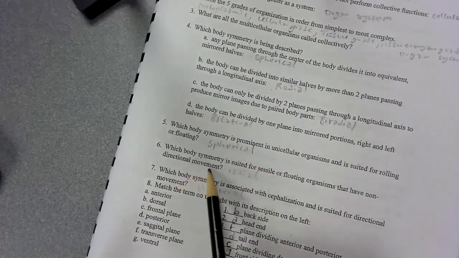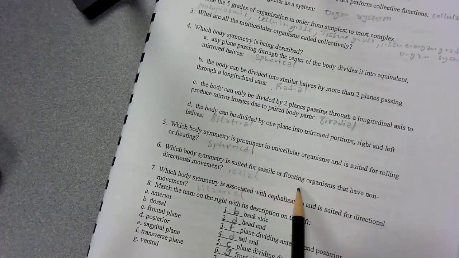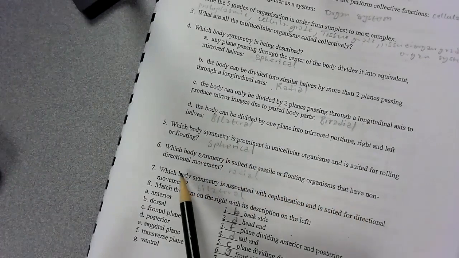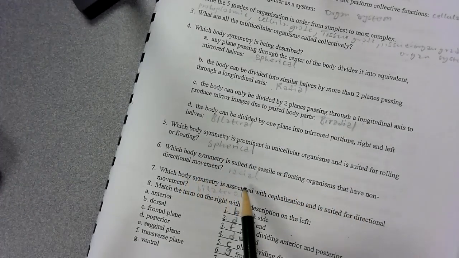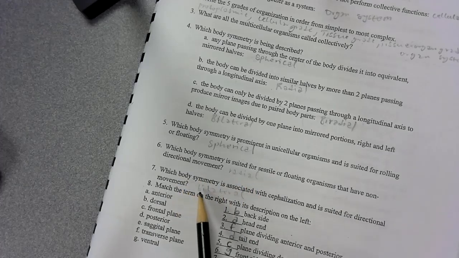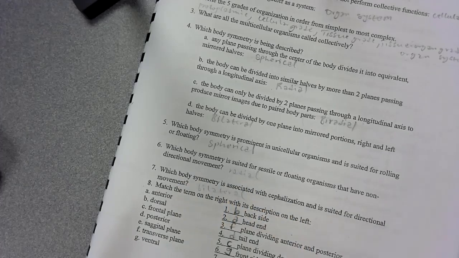Number 6 says which body symmetry is suited for sessile or floating organisms that have non-directional movement. So that one is radial. Number 6 is radial. Number 7, which body symmetry is associated with cephalization and is suited for directional movement? That one is bilateral.